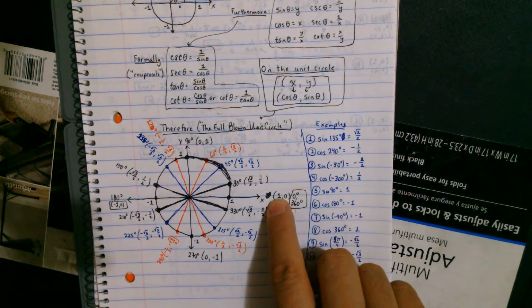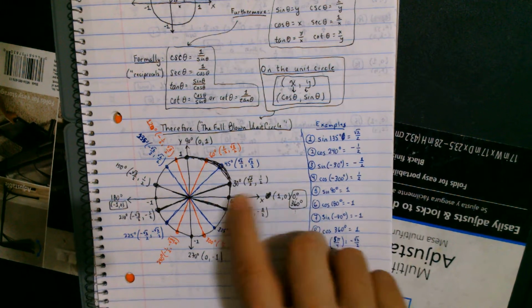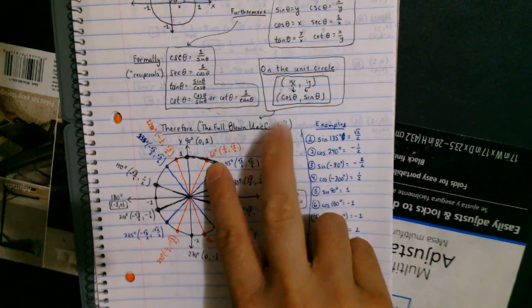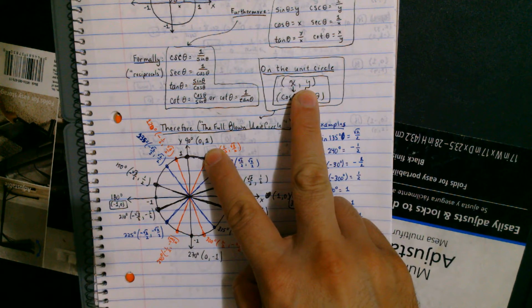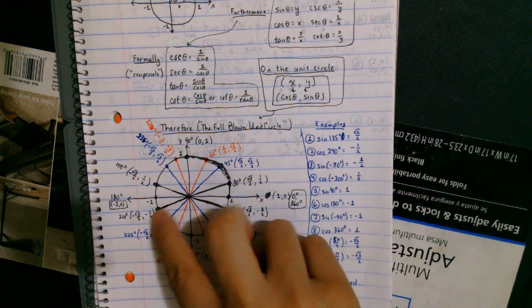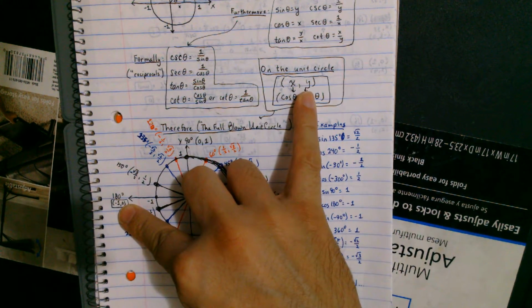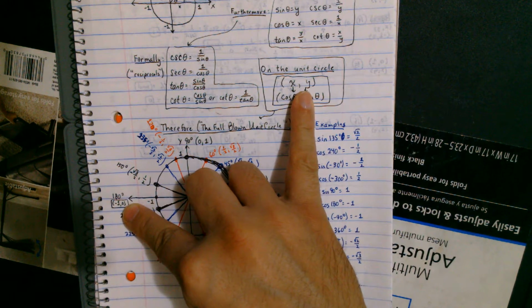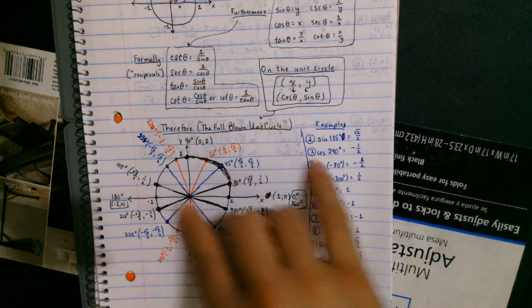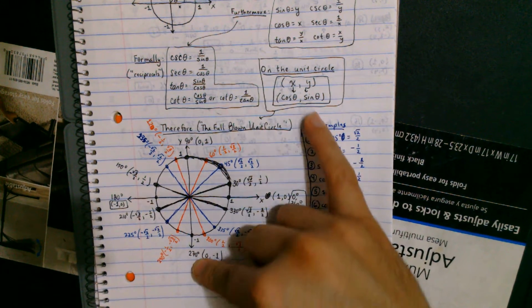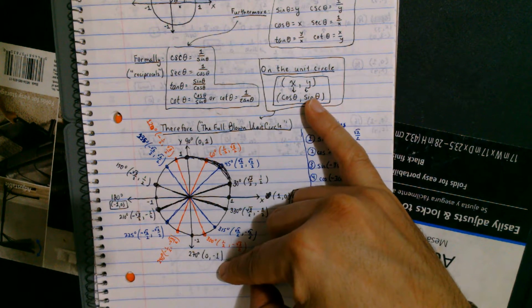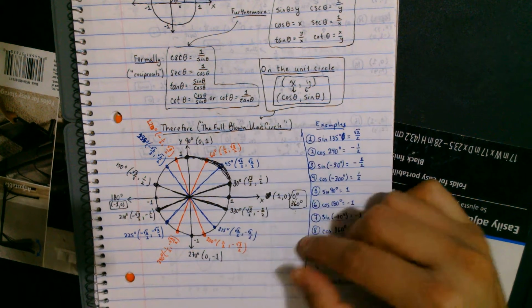Cosine of 0 is 1. But if I wanted 90, sine of 90 is 1, cosine is 0. If I wanted 180, sine of 180 is 0, cosine of 180 is negative 1. What if I wanted 270? Sine of 270 is negative 1, cosine of 270 is 0.